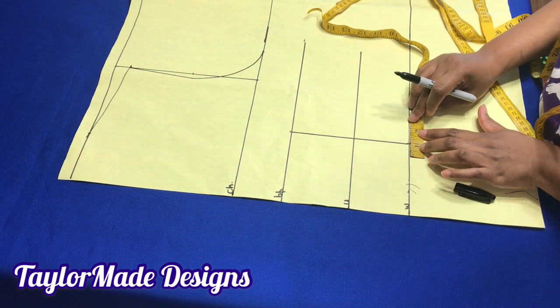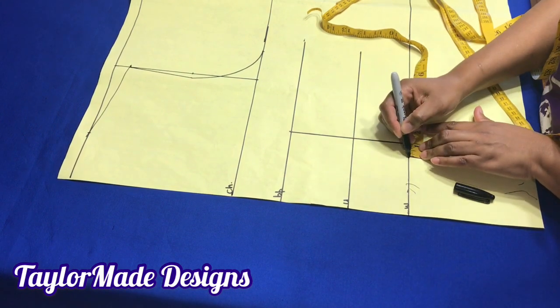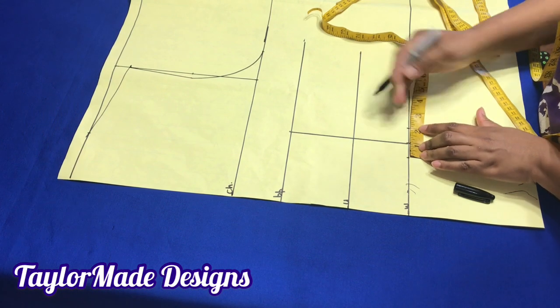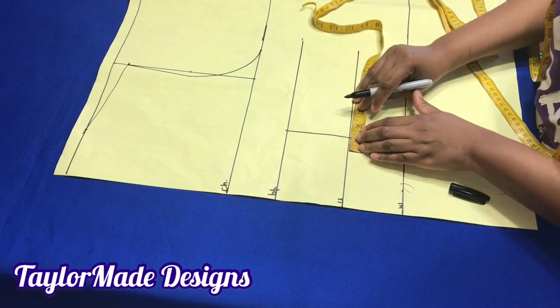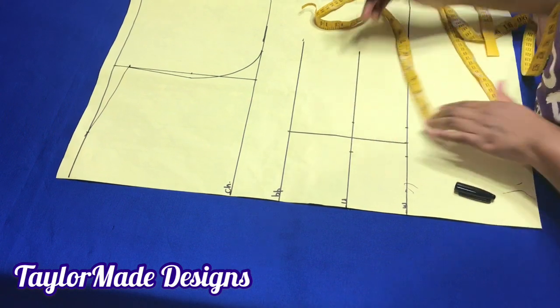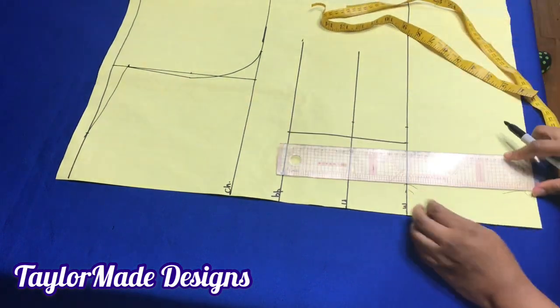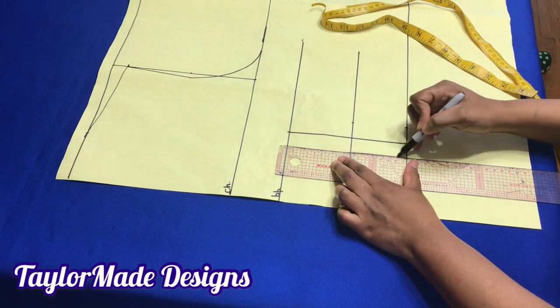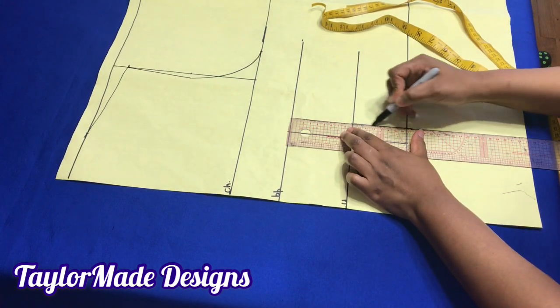Now you're going to determine the dart size that you need. In my case, I'm going to take a dart of 1 inch on both sides. I'm going to put the same thing on my under bust measurement, 1 inch on both sides, and then I'm going to draw a line to meet the under bust line.